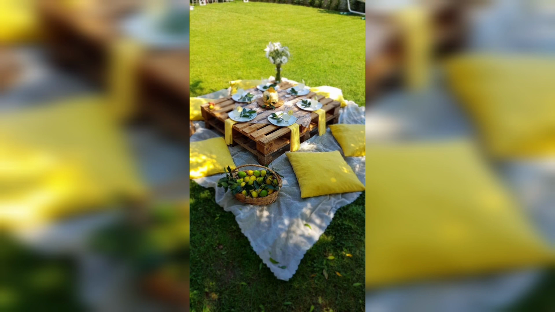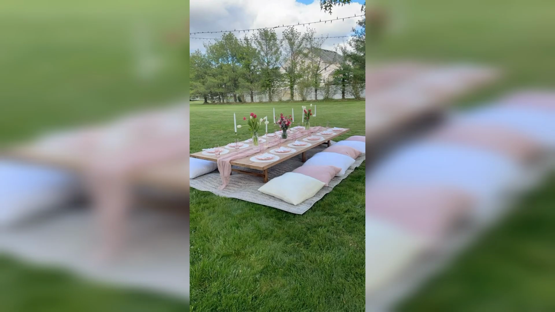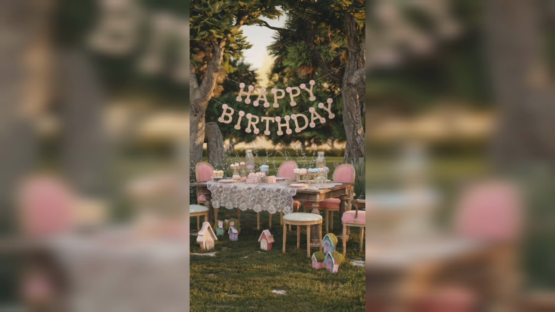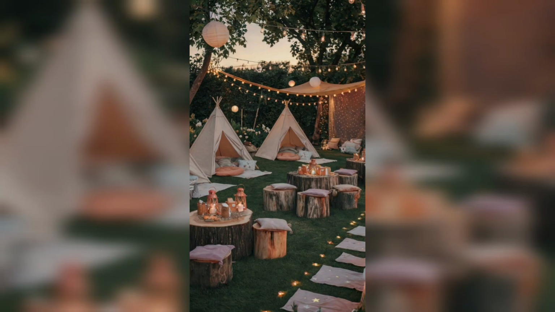Classic tea party. Inspire a tea party with fun charm. Boho main. Choose a relaxed fresh summer feel with fun. Try to pose and feel decoration.